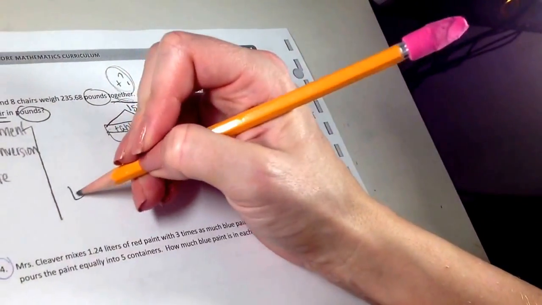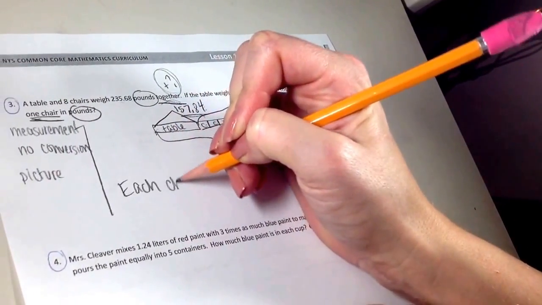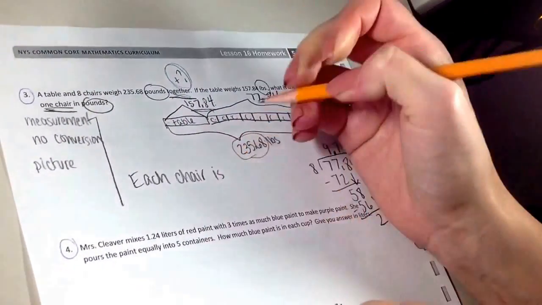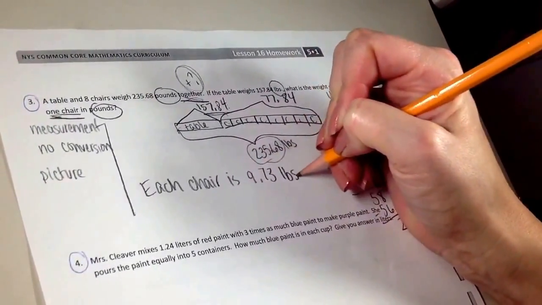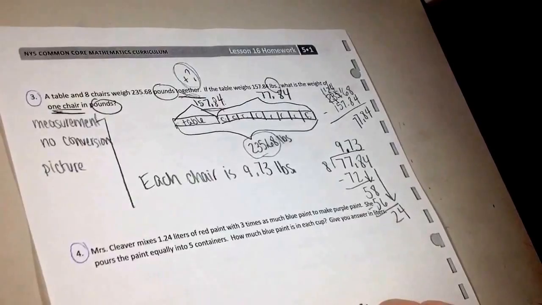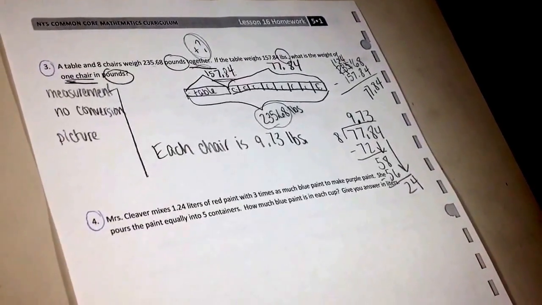So I know each chair is 9.73 pounds. And the picture really helped me with that one. So that's something we want to be thinking about when we get stuck.